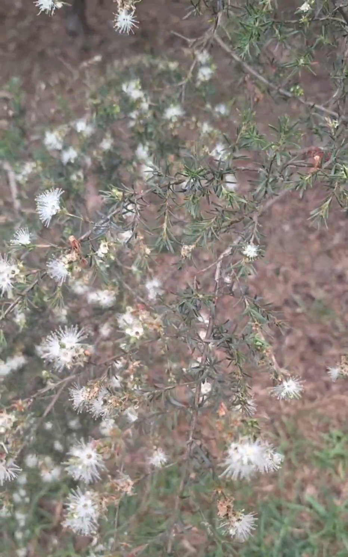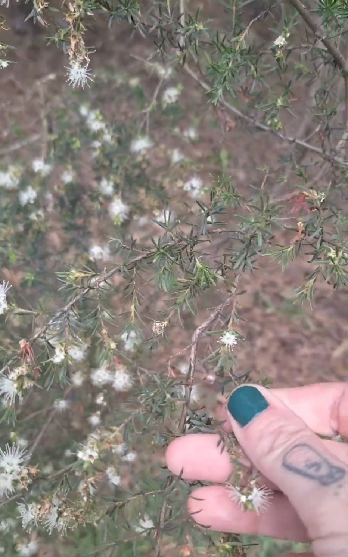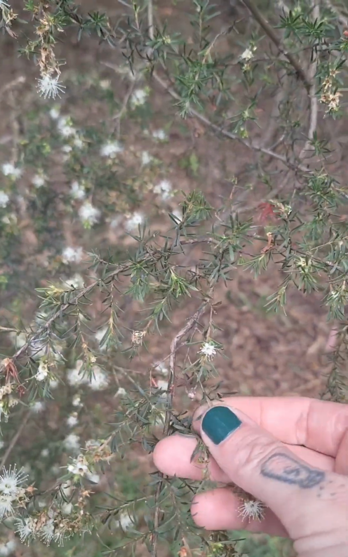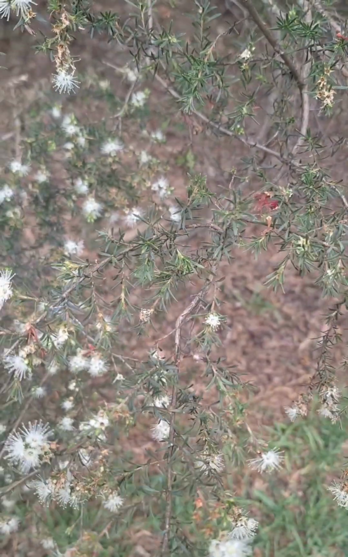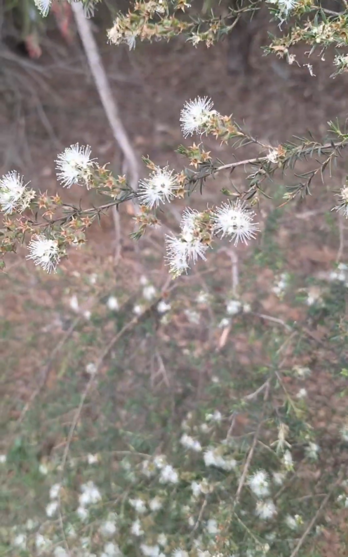And it has really aromatic foliage that when you crush it, it smells like honey. So in the Proteaceae family, there's a lot of different species in Sydney Park, a lot in the Banksia genus and a few others, so I'll show you a few now.